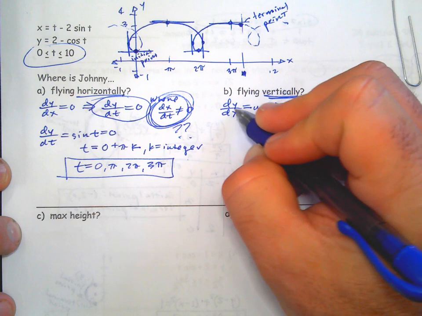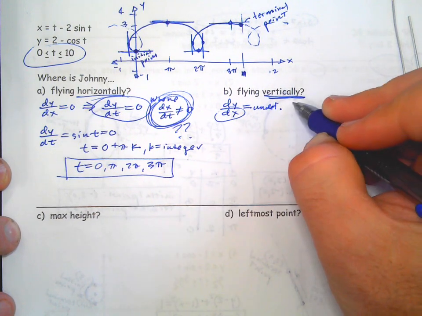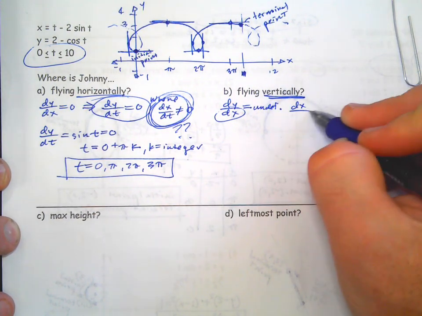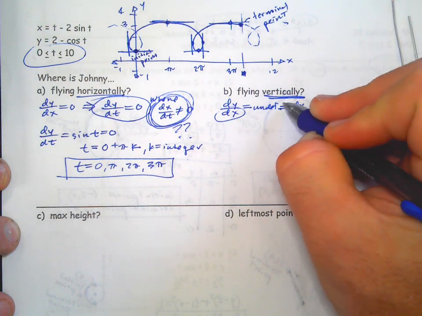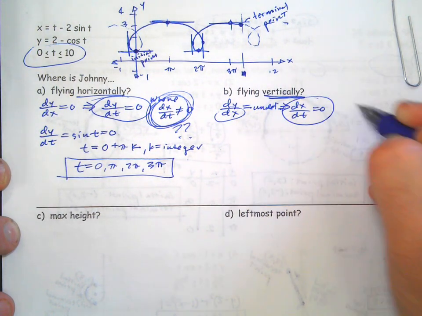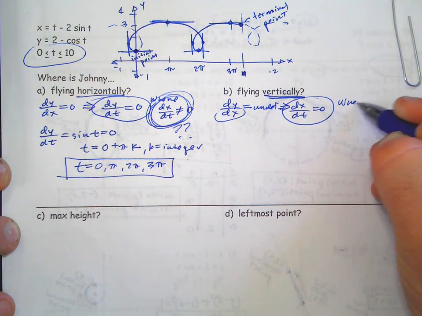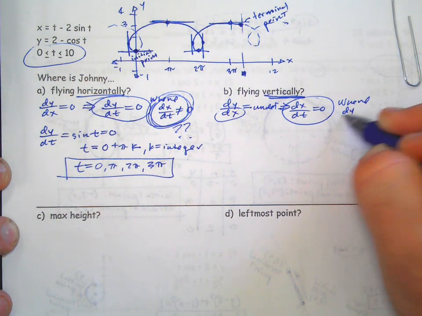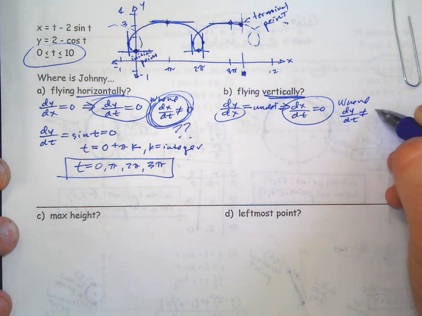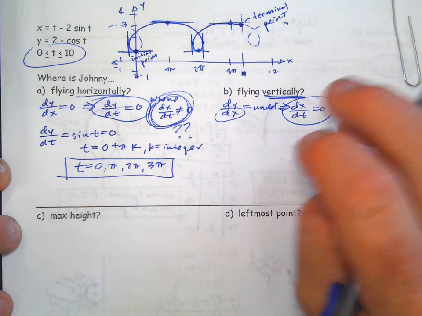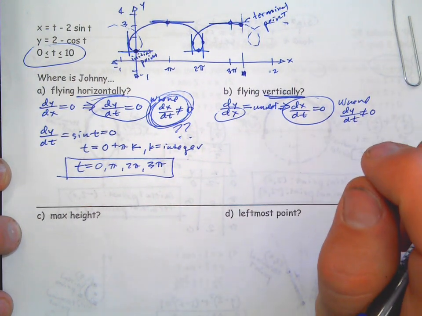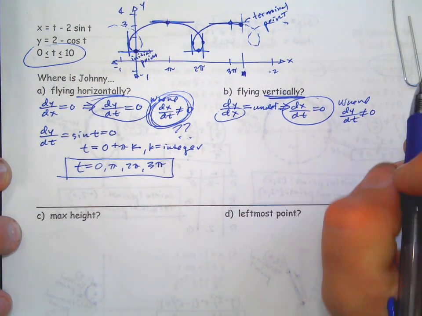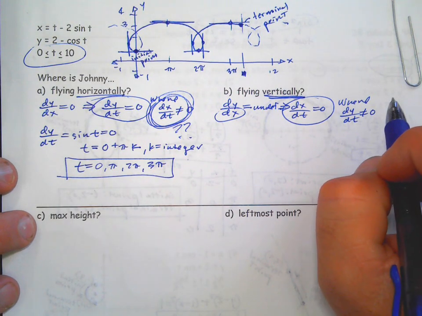That specifically is going to come from division by 0, which is going to happen when dx/dt equals 0. So this is what we're looking for. But at the same time, we got to be careful where dy/dt doesn't equal 0 at the same time. Now, if it doesn't equal 0, then clearly it's vertical. If it does, we just have to do more work to figure it out.